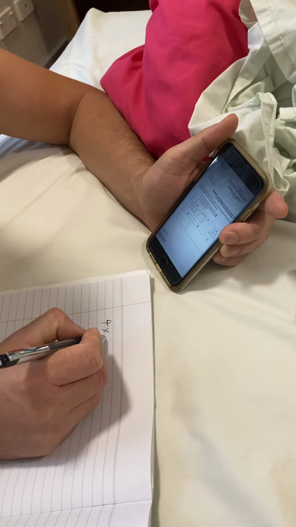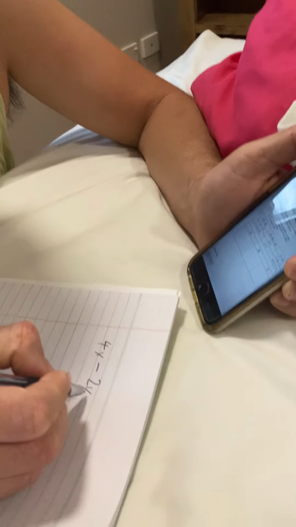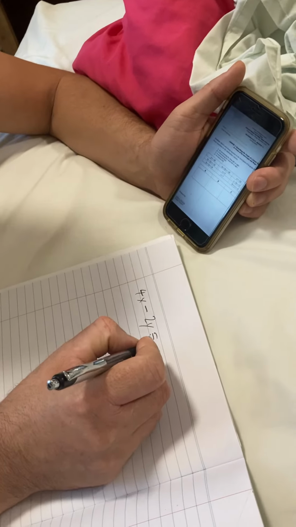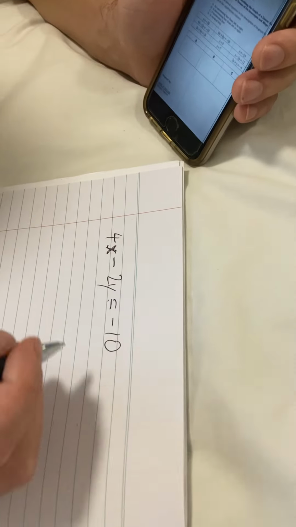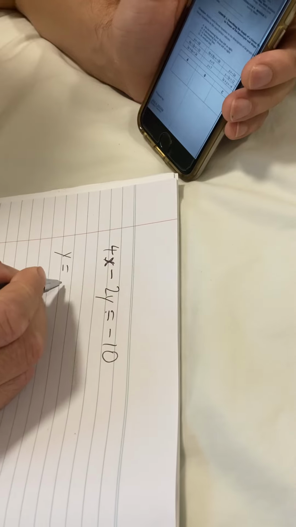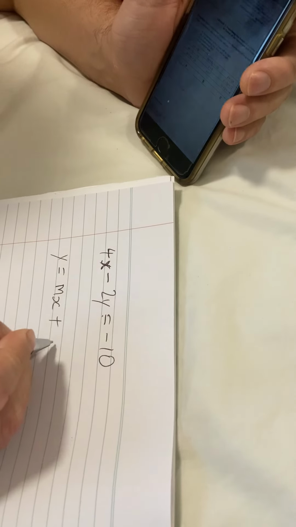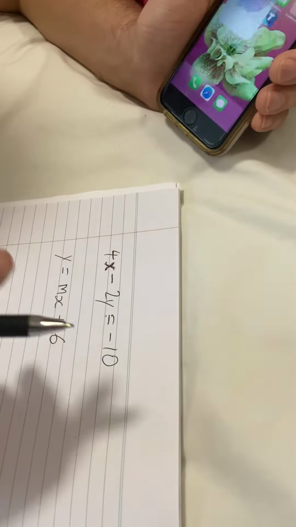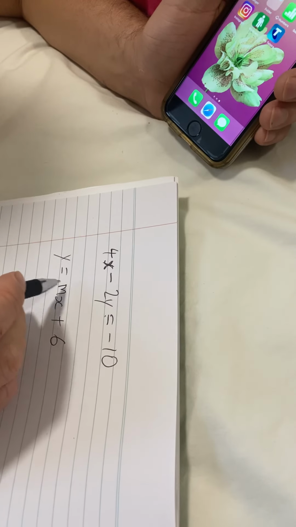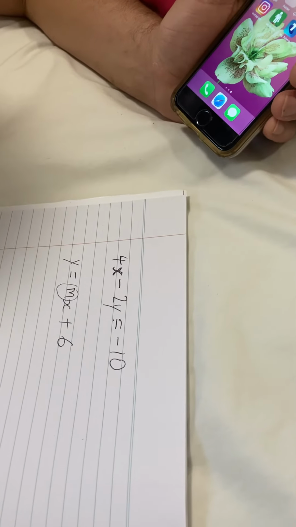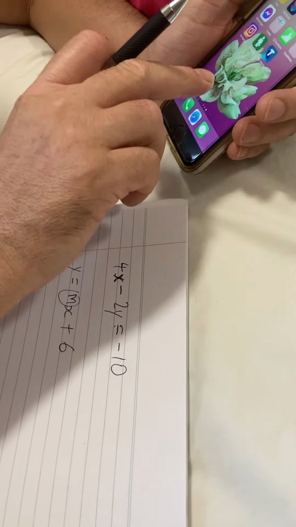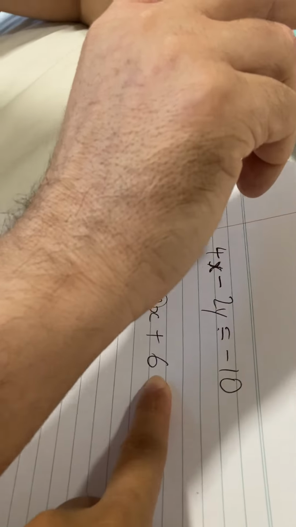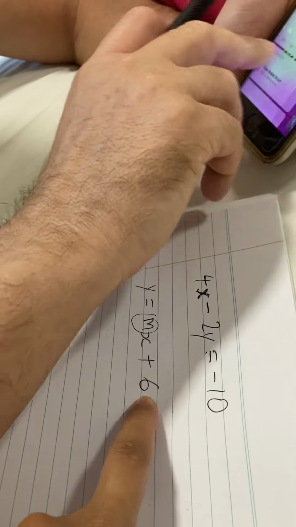4x minus 2y equals minus 10. And so what we want to do is put this into that formula, y equals mx plus c, so we can find out the gradient, what m would be, whether it's plus or minus, and we can also find out the intercept if we want to, although we don't have to. But make it clearly a c.